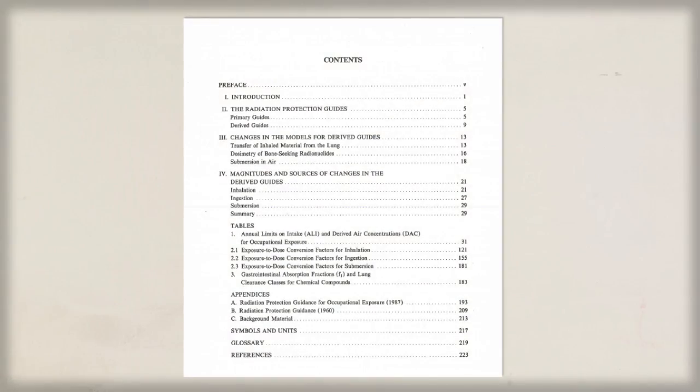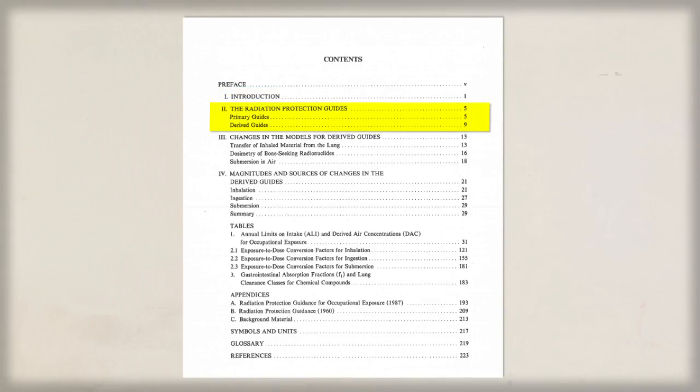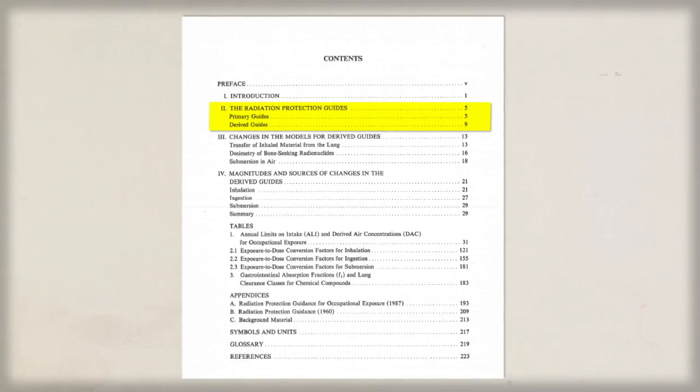FGR 11 begins with an introduction and information about ICRP's 1977 recommendations. It also includes derived guides for ingestion and inhalation, the annual limits on intake, and derived air concentrations. The ALIs and DACs in FGR 11 are the same as those in ICRP 30, except for a few that were computed using more recent metabolic information.